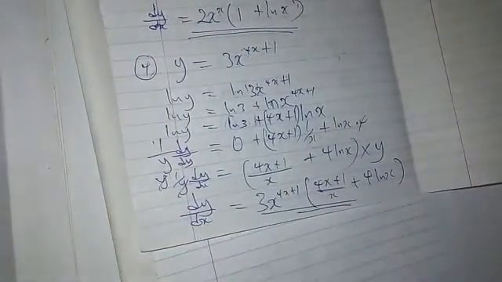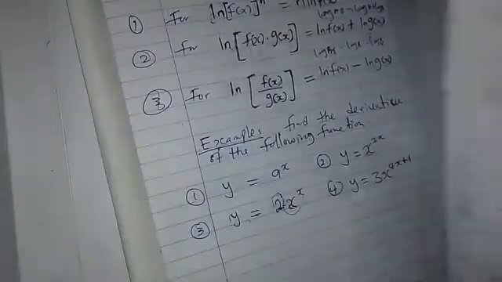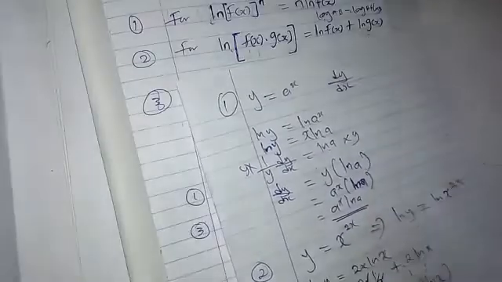So try to have a look. This is how to simplify for natural logs when you're having logs. So just try to follow the basic rules here and try to follow the steps I used in solving them.